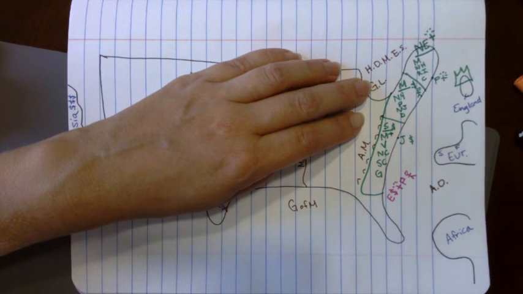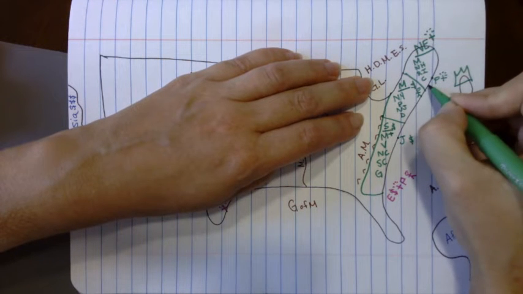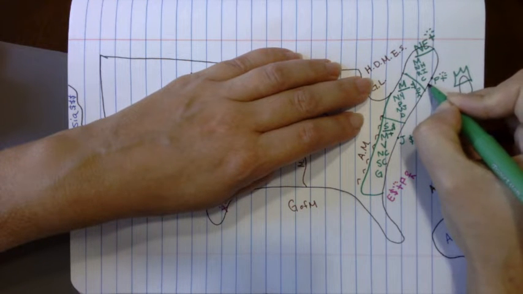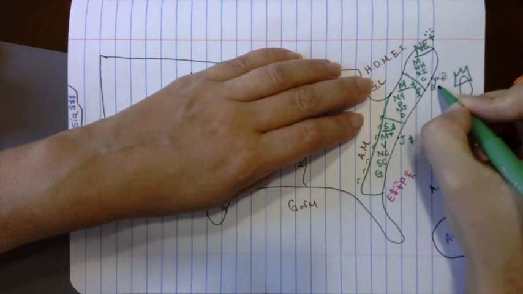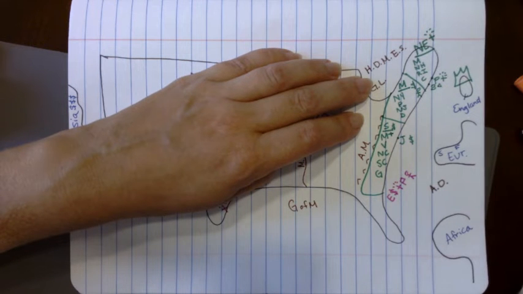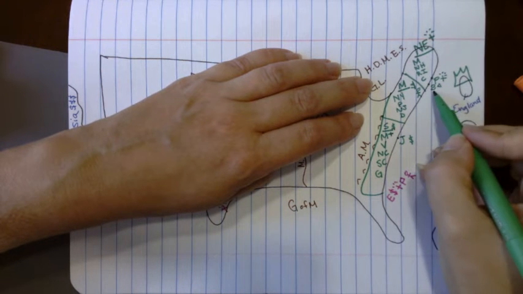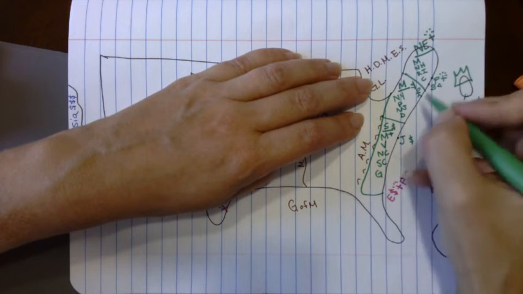Part of the reason they are able to prosper and grow are these port cities. And so up in the New England colonies, we have Boston, and so I'm going to give it a B and a triangle. Good port city, natural harbors that ships can come in and out of.